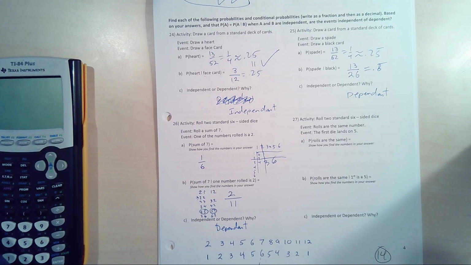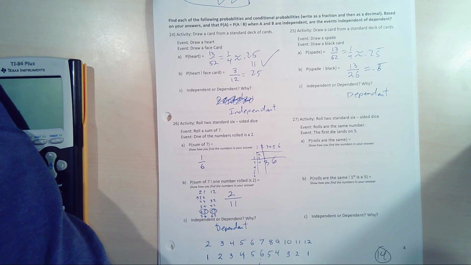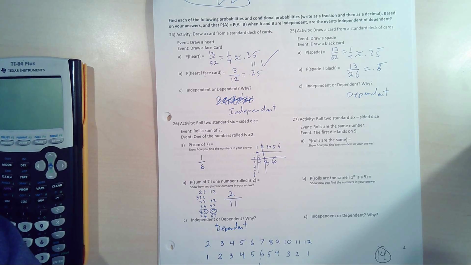Let's see. We got email, sign in. I'm looking for mod 10 stuff. So mod 10. Mod 10 probability review key. Open the file. Where are we at here? Let's see if this agrees with me.